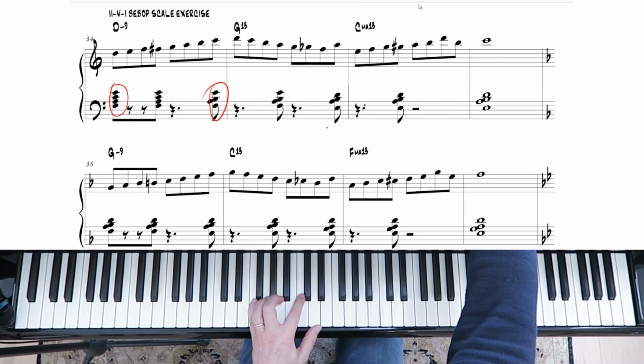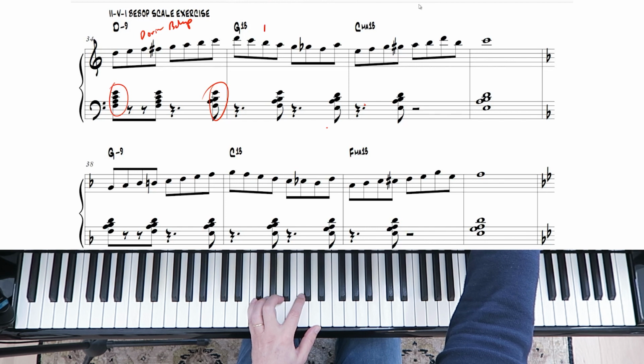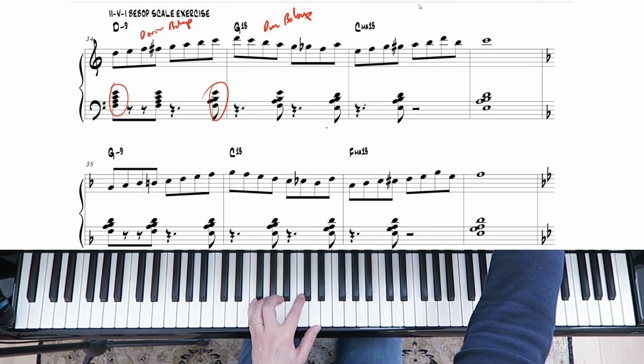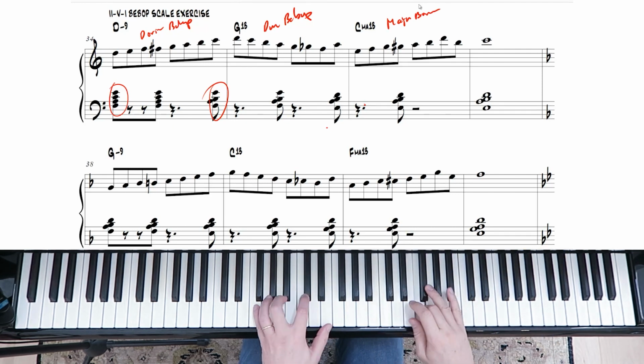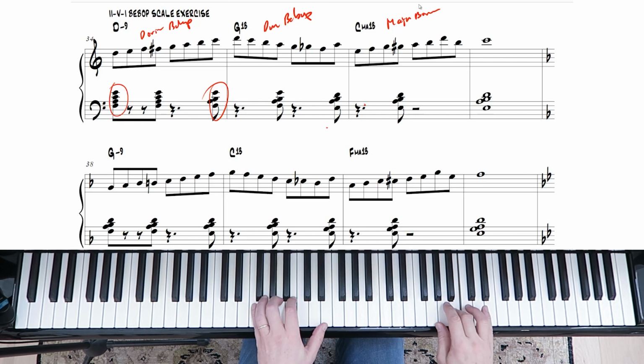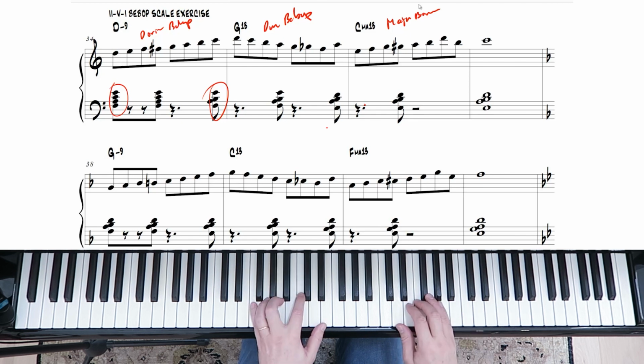So in the right hand, I've gone up the bebop scale, the Dorian bebop scale. So this is Dorian bebop. And then I've done the dominant bebop, right, over G13. And then finally, I've finished off with the major bebop scale. So it goes like this. One more time.